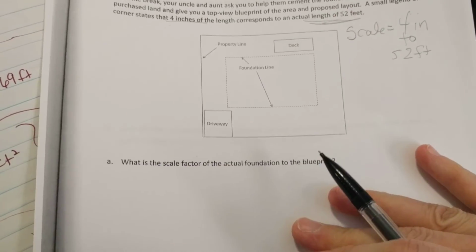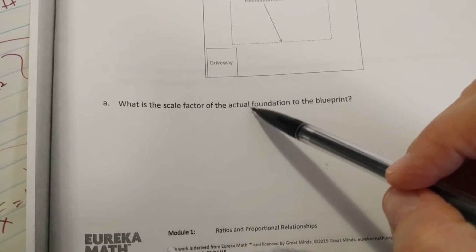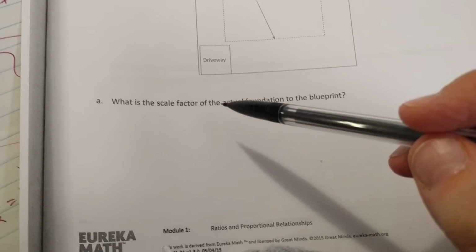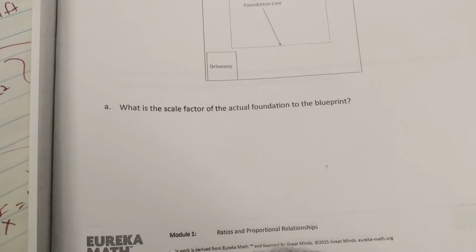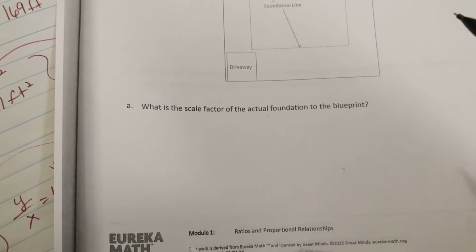Okay, part A says, what is the scale factor? This is a very similar question compared to, I think, what we did in number 2. So let's begin.